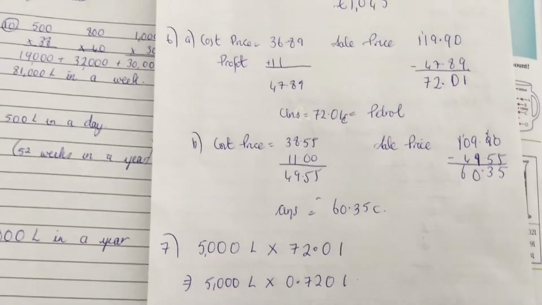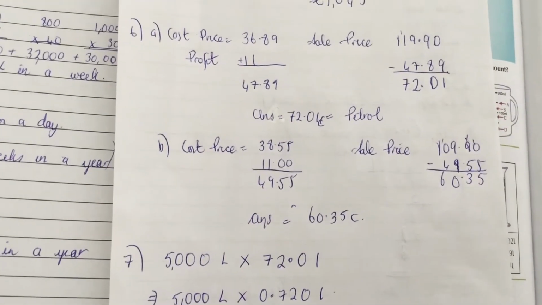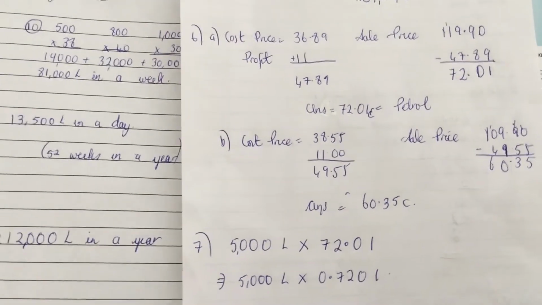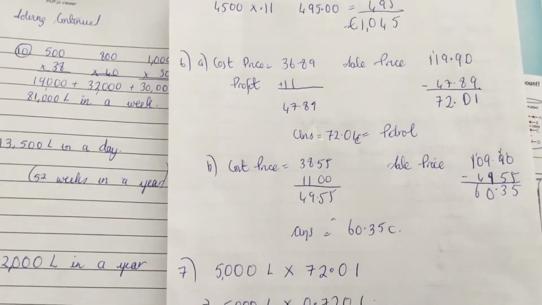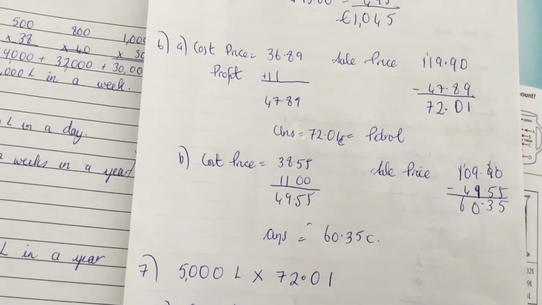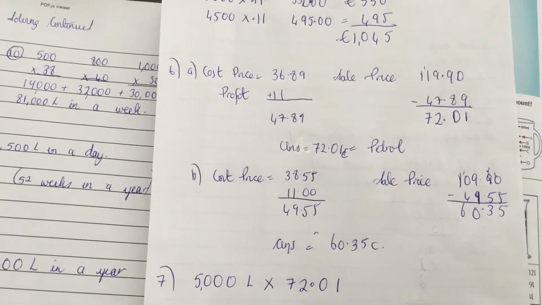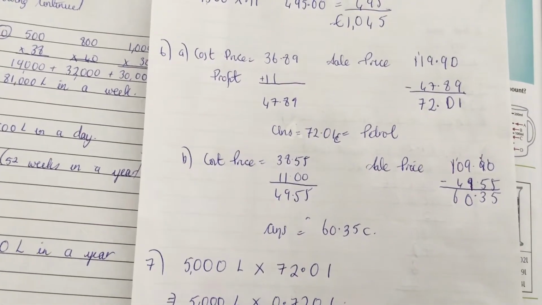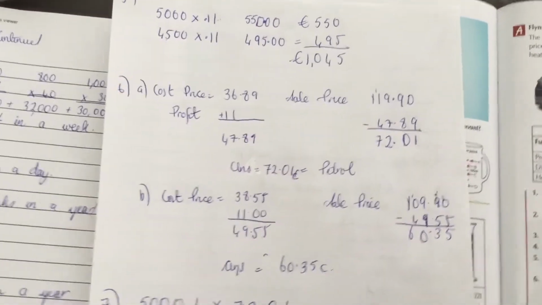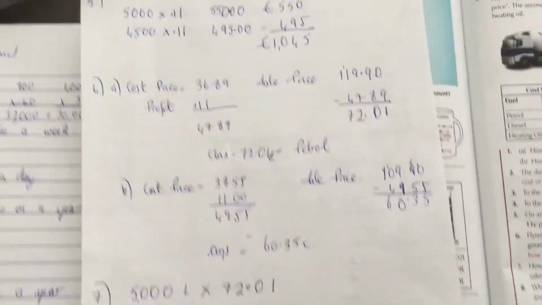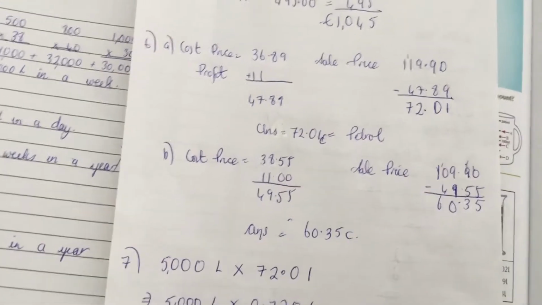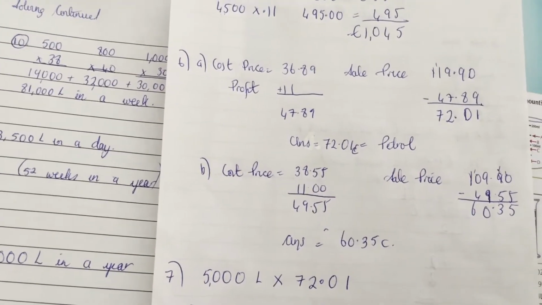And then the cost price of the diesel is 38.55, and we add the profit, which brings the total to 49.55. Subtract that from what they sold it to the forecourt for, which is 109.90 cent, and we end up with 60.35 cent. So it's 60 cent really. They're averaging a profit of 60 cent on every litre. And that is the answer to 6A and 6B.